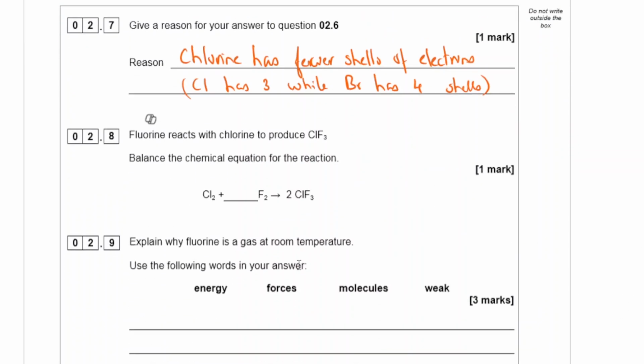Chlorine reacts with fluorine to produce chlorine trifluoride, ClF3. Balance the chemical equation for the reaction. So you have Cl2. Now 2ClF3, wait, that's not 2.